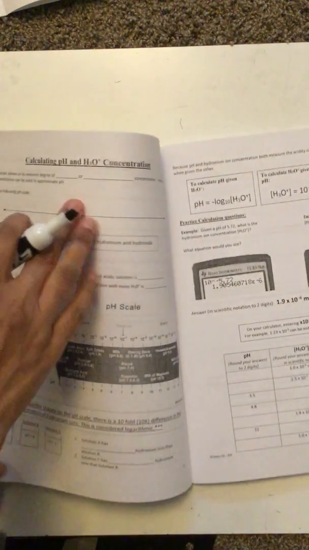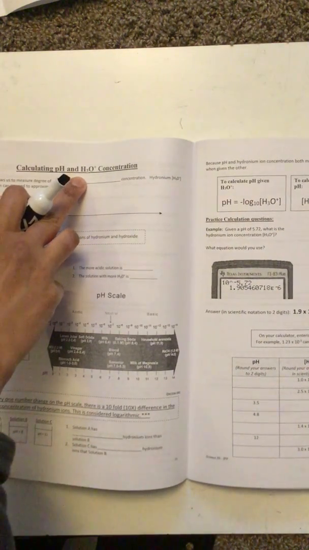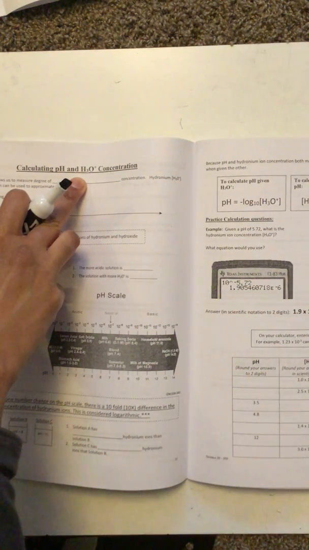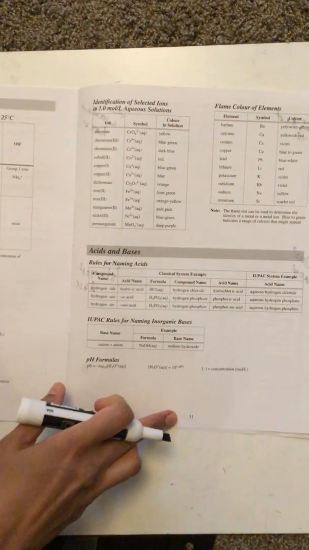Hey guys, this lesson is on calculating pH and the concentration of H3O positive, which just means the concentration of H positive or acid. So you guys are going to need to look at page 11 of your data book.